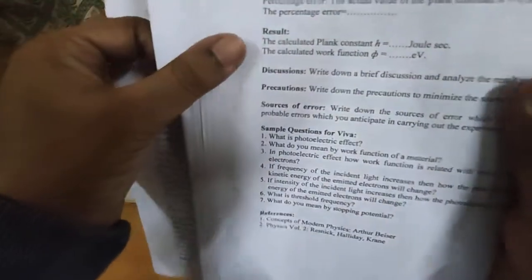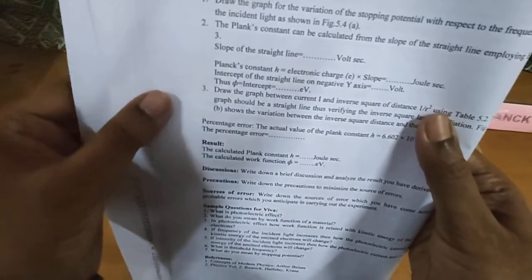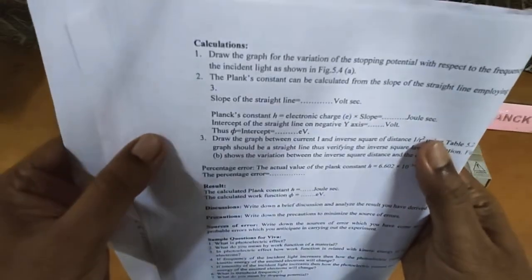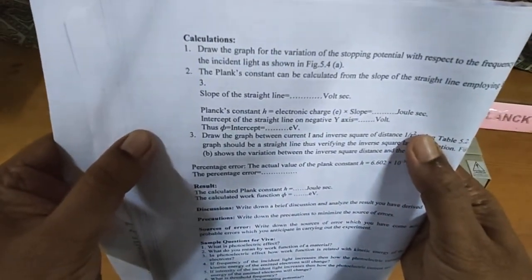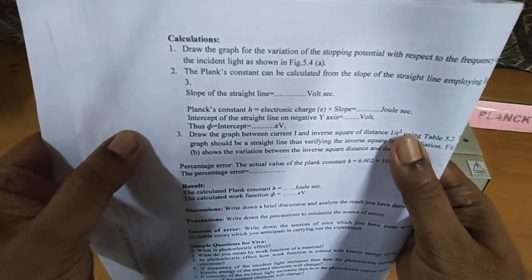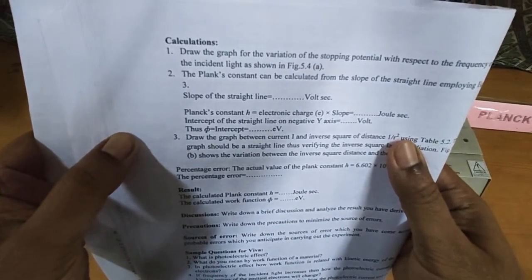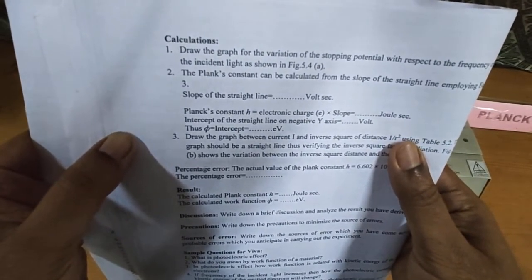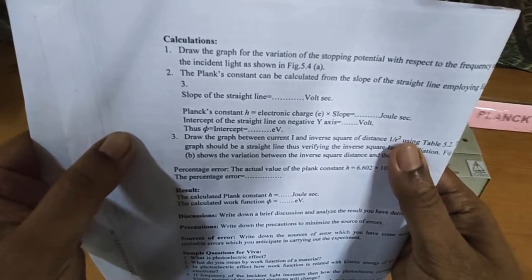Now, for the calculation part, we need to draw the graph for the variation of the stopping potential with respect to the frequency, which is given in the first table. Okay.